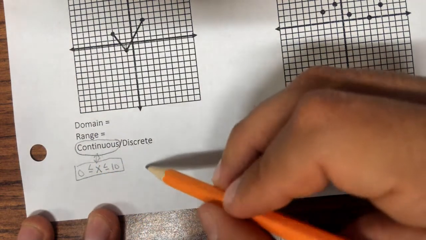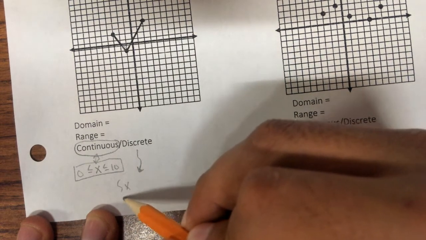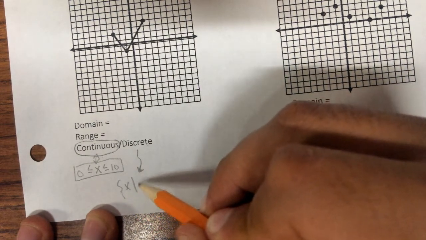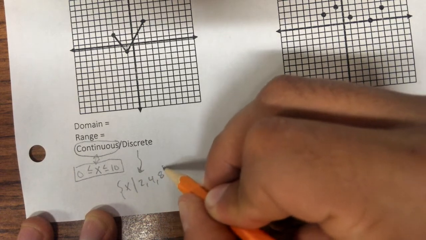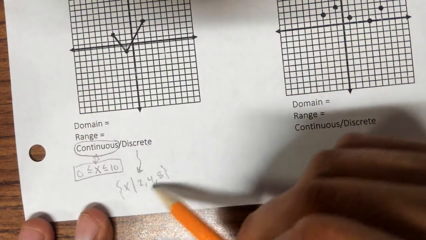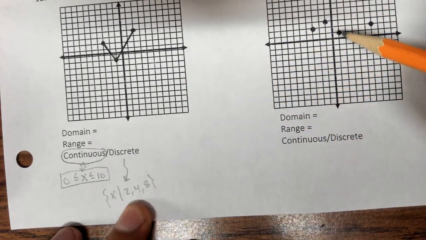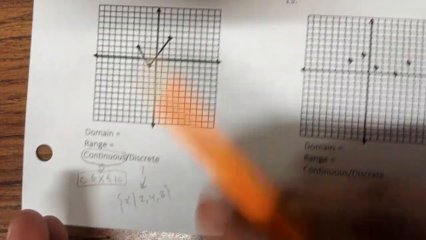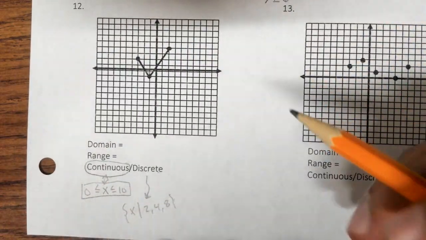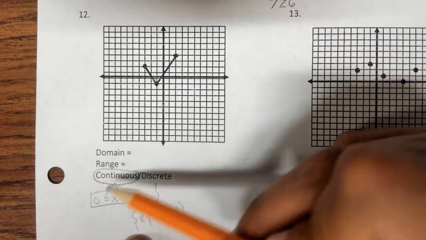With discrete equations, we want to make sure that we're writing them something like x such that, and whatever your numbers are. Let me close it off. Right, you want to do something like this with discrete equations. Again, if we're listing points, that's what we want to do. We want to list every single point. If we have a line, then we can say, hey, it starts here, it ends here, right? Something like that. So since this is continuous, this is what we want our equations to look like.